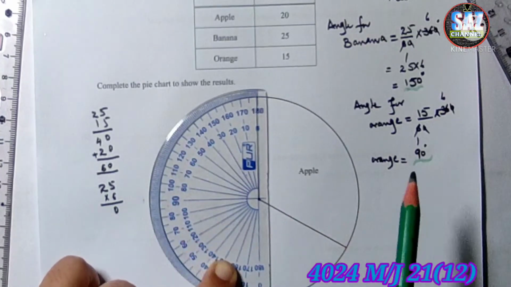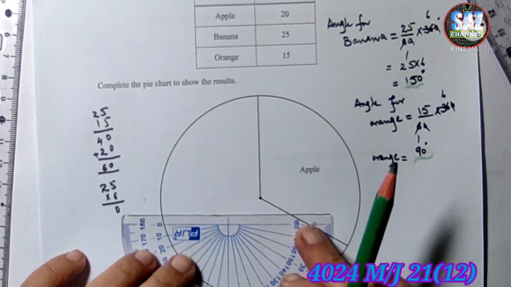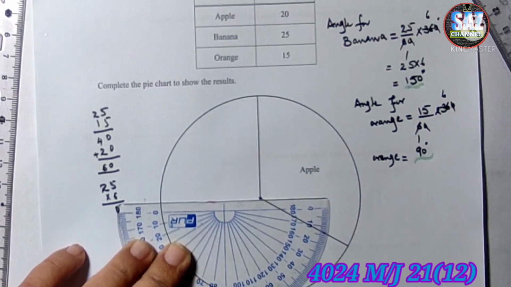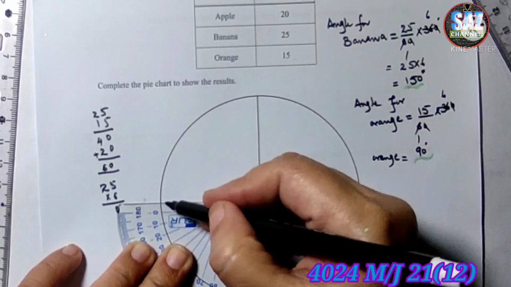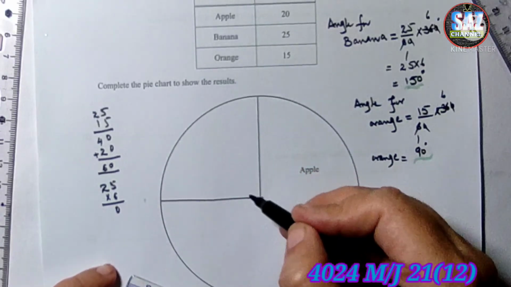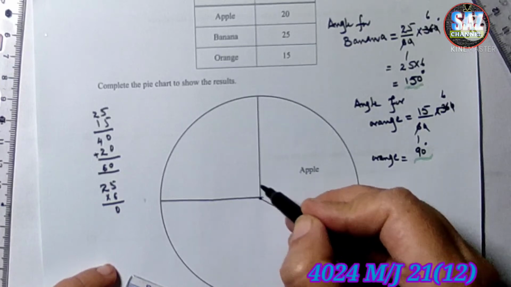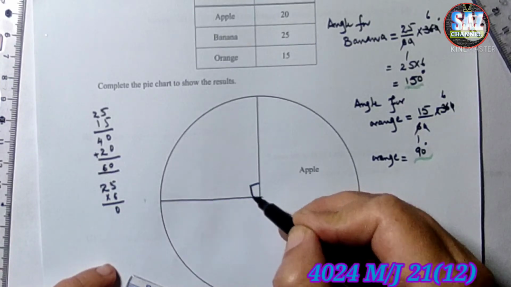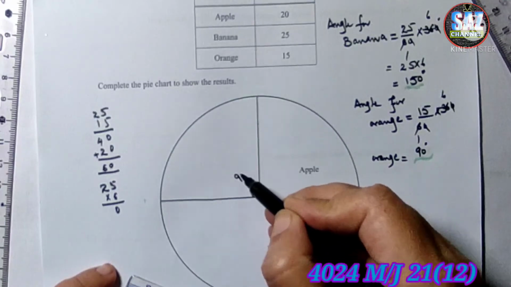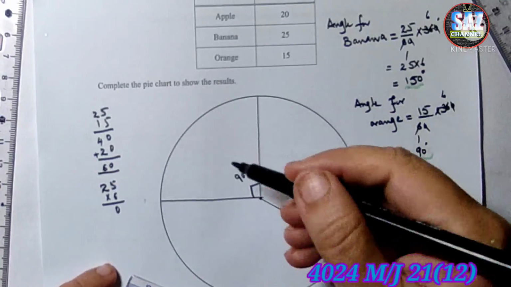This is the place for 90 degree angle. Let me join this, and this will become 90 degrees for orange. And now automatically the rest of the portion will be of measure 150 degrees. This is oranges, 90 degrees.